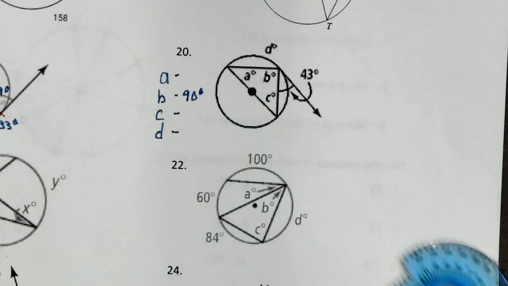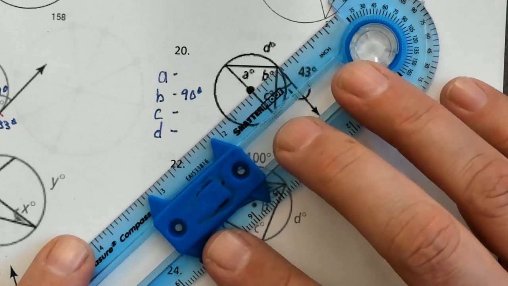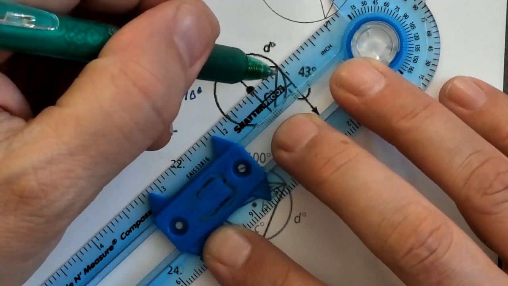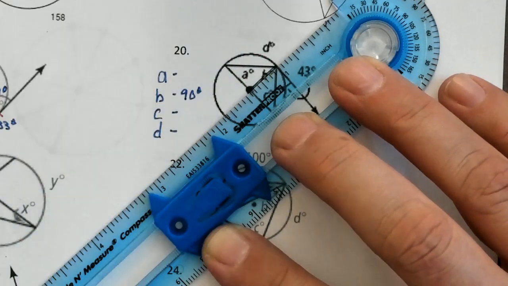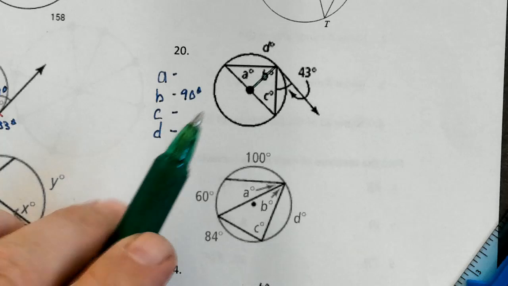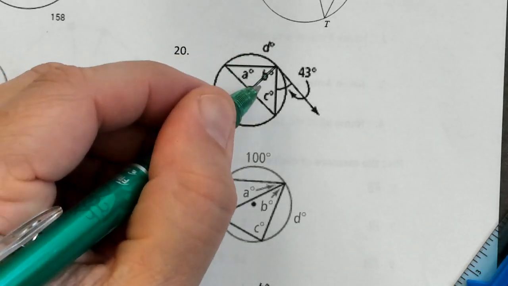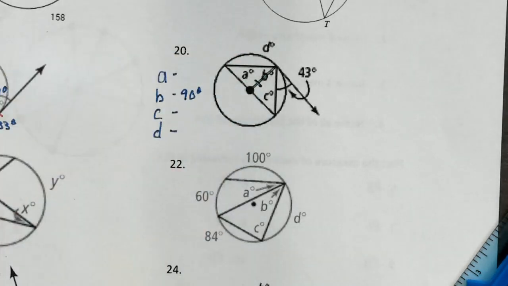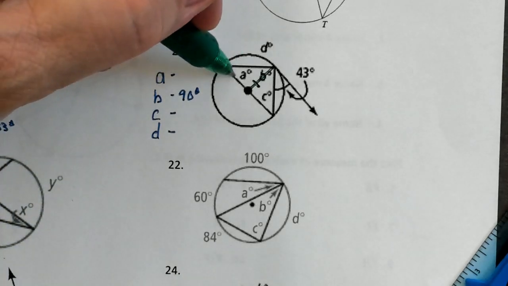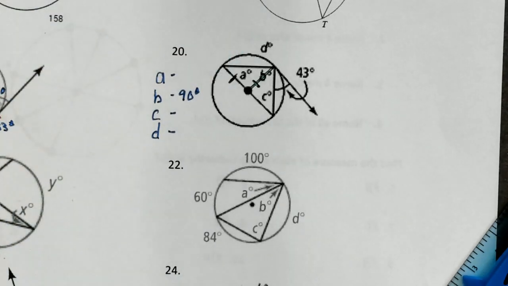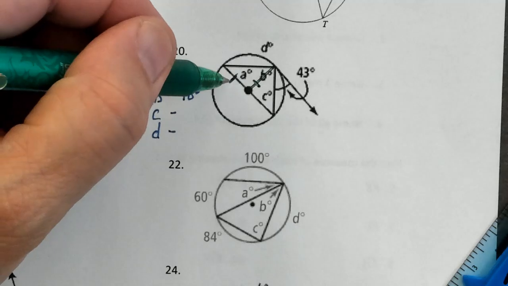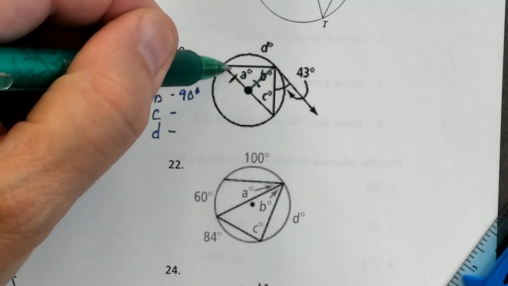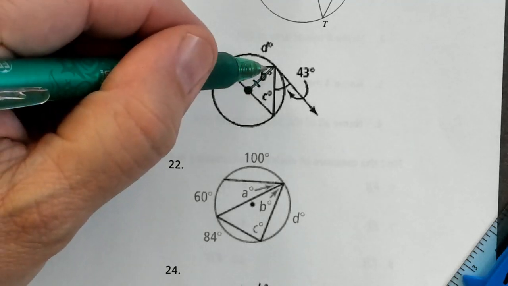Next, I want to go ahead and create a line going to the center, which I now know is equivalent to one of our radius lengths. We also have another radius, which then gives us an isosceles triangle. Again, as in the last problem, number 19, when I have an isosceles triangle, I have two sides that are congruent, and I also have two base angles that are congruent as well.